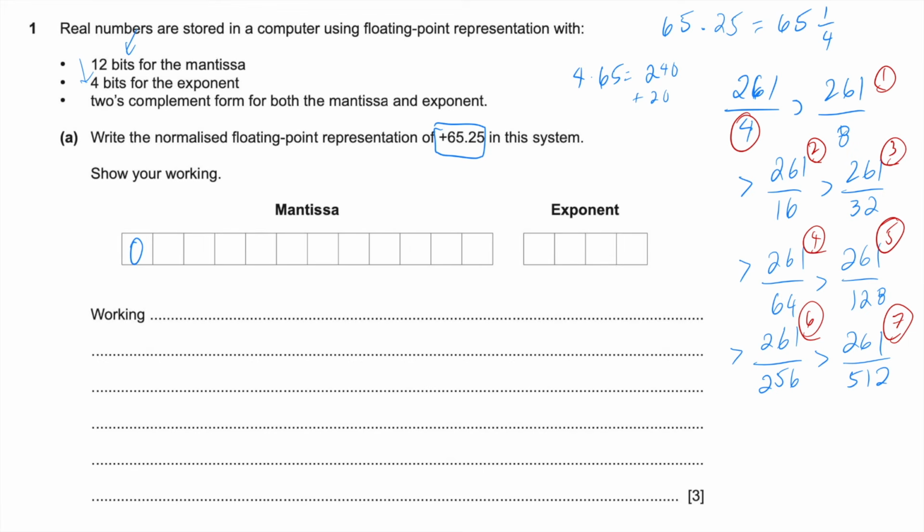And the thing is, right here, we have no -1, so we can just skip that step. But we need to figure out what fractions will give us 261 over 512. And actually, before we do that, let's fill in our exponent. Our exponent is going to be 7. So that means we're going to have just 1, 1, and 1.